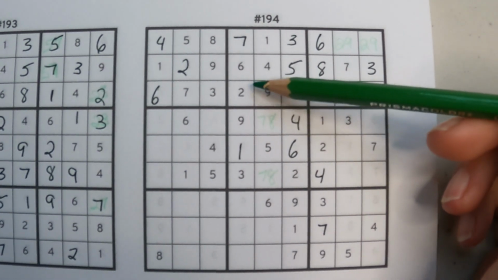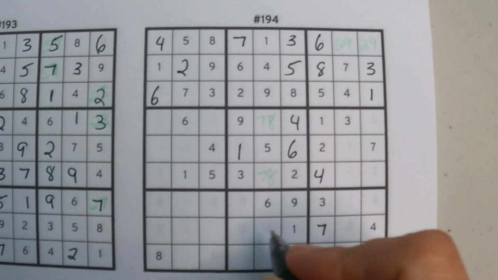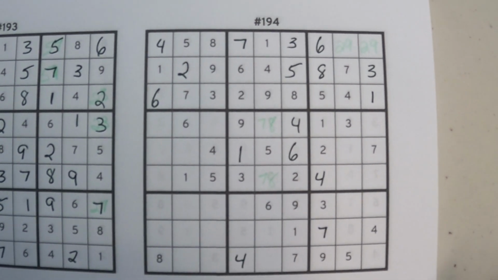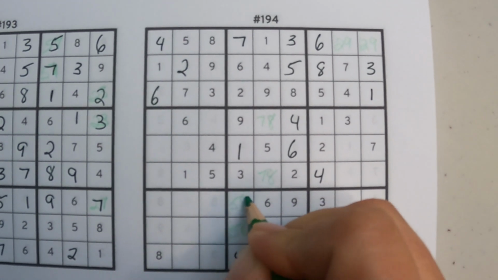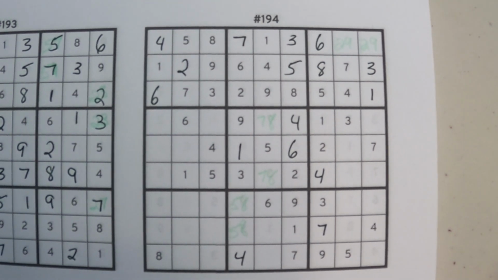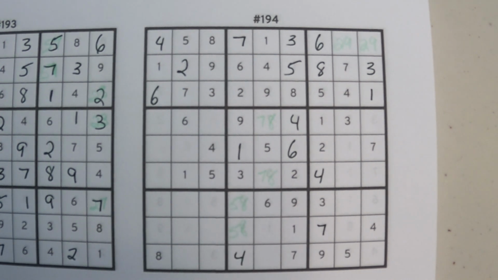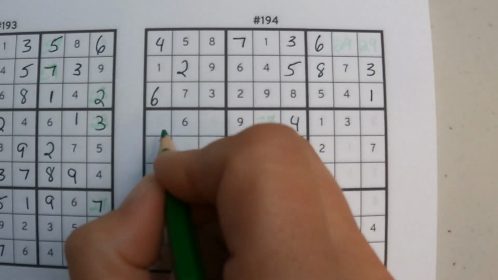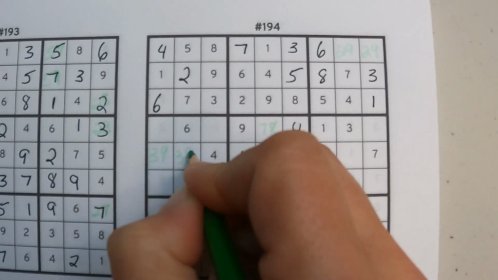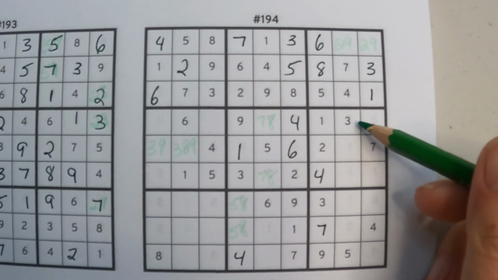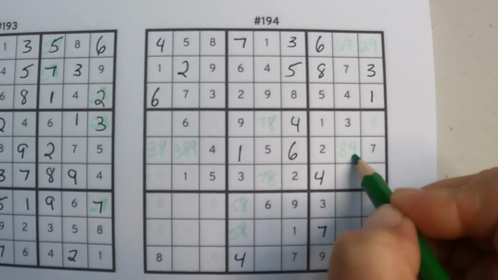For this column, we're missing 4, 5, and 8. We've got a 5 and an 8 here, so this is our 4. No other help. So 5, 8, 5, 8. We look at this row, we're missing 3, 8, and 9. We've got an 8 here, so 3, 9. No help here, 3, 8, 9. Got the 3 here, but I don't see any other help, so 8, 9.